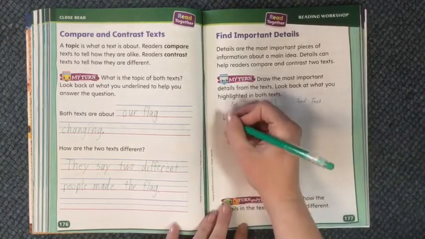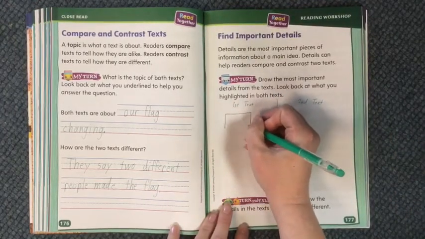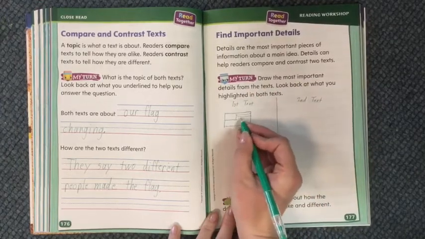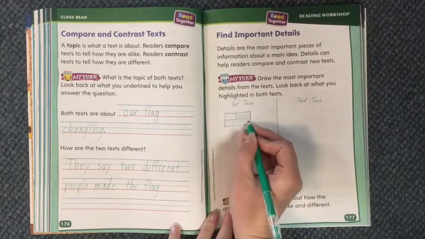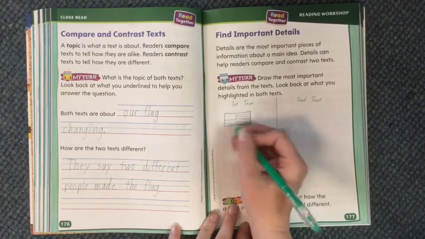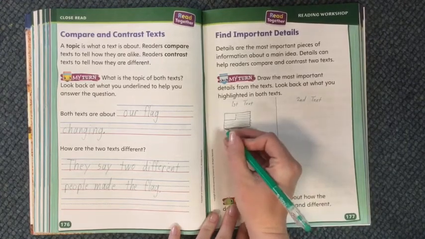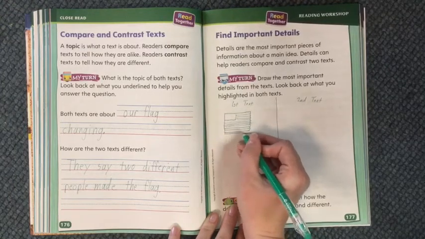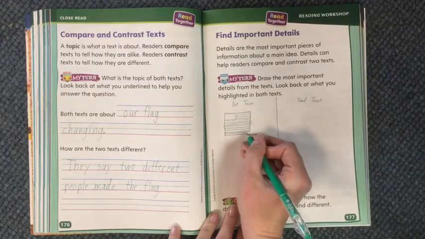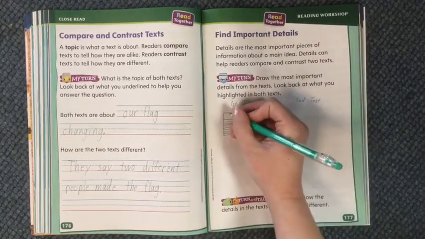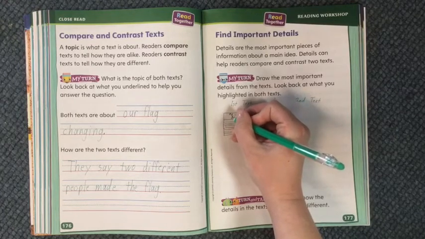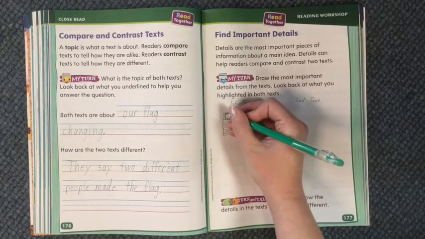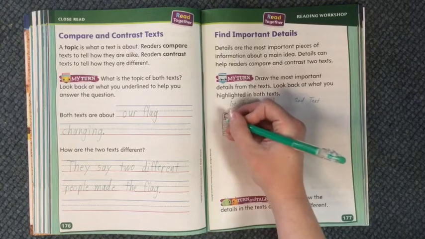Well, I know they were both about the flag. And in this one, I had 13 stripes. 1, 2, 3, 4, 5, 6, 7, 8, 9, 10, 11, 12, 13. And it had 13 stars. 1, 2, 3, 4, 5, 6, 7, 8, 9, 10, 11, 12, I'm going to put one here, 13.